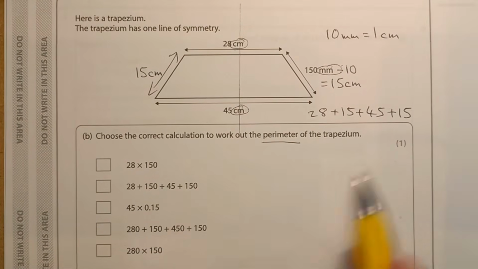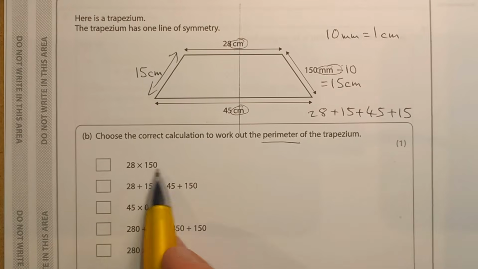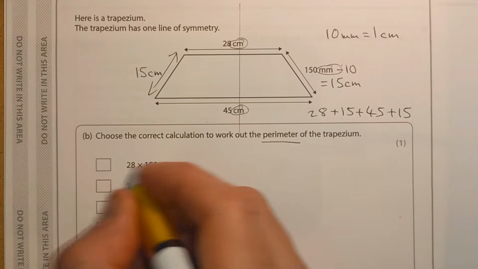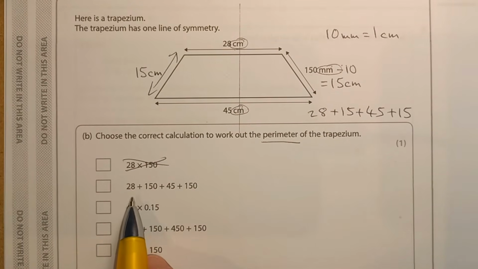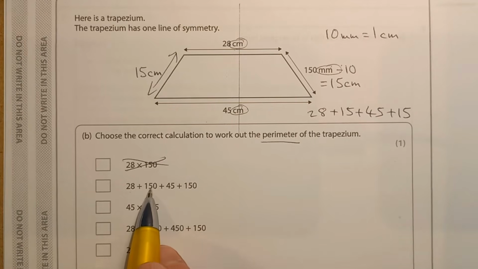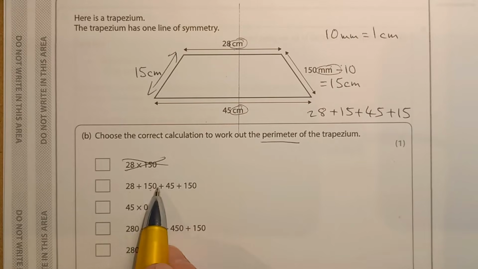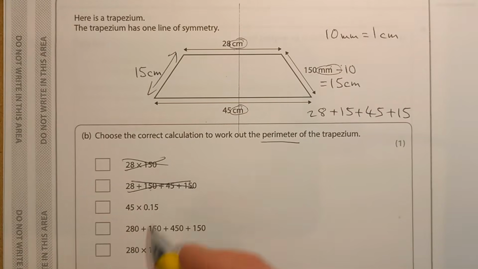Okay, so let's have a look if we've got anything like that. Well, 28 times, well, if it's perimeter, we don't want times, we want plus. So that's no good. This one, 28, we're doing some adding, but we've got a bit of a mixture. We've got 28, which looks good, but then we've got 150, so we've got a mixture of centimetres and millimetres. That's no good. We've got another multiplying one. That won't help me in perimeter.